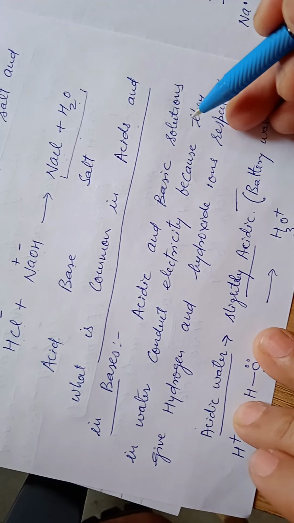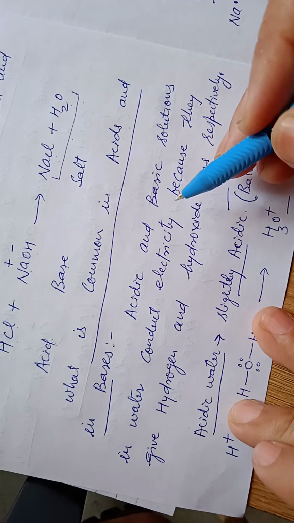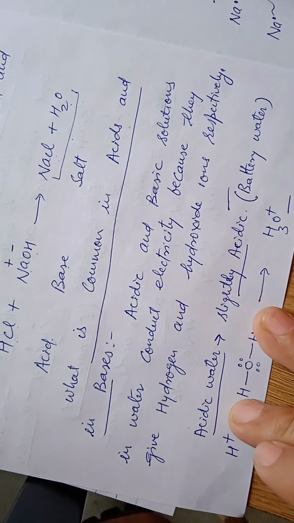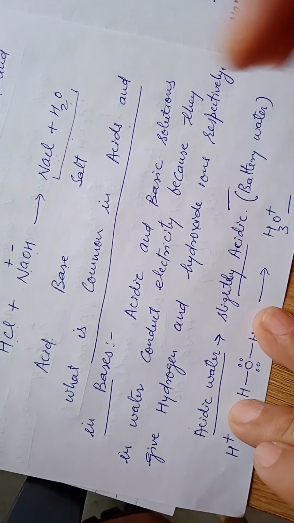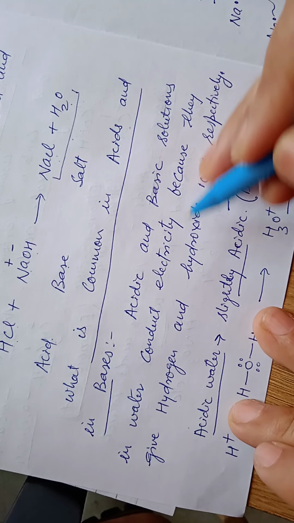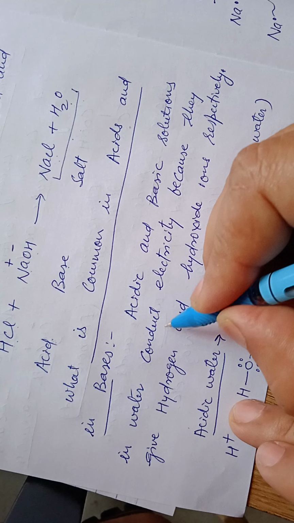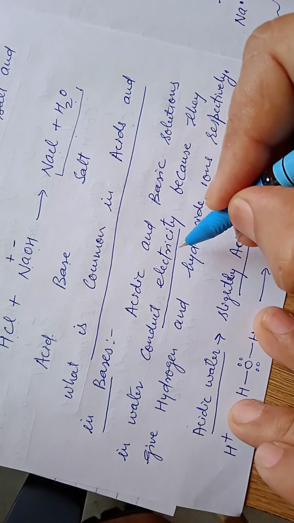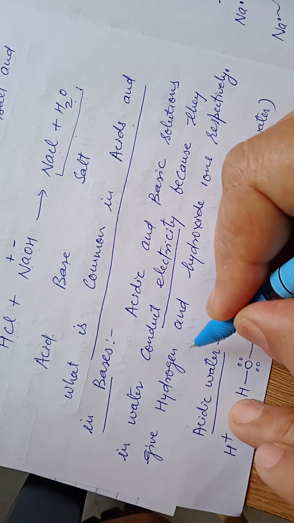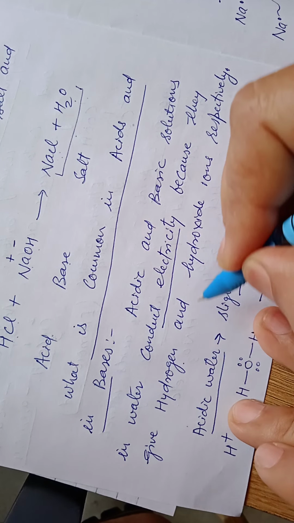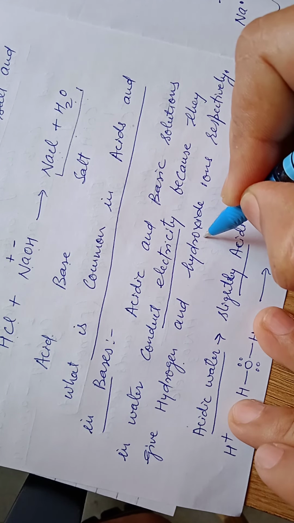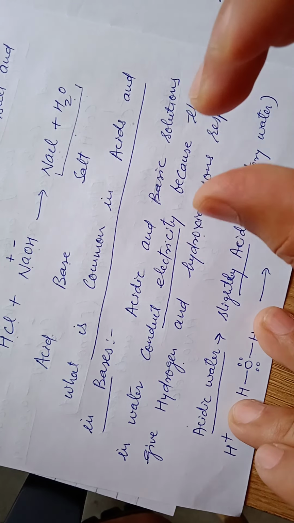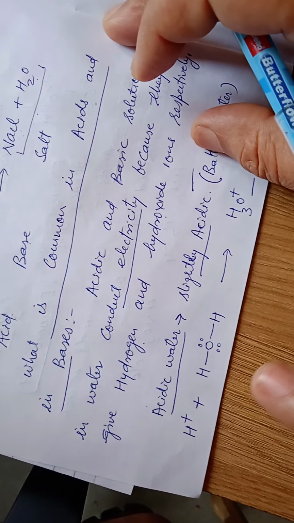One thing on the next question: what is common in acids and bases? Acidic and basic solutions in water conduct electricity. The main common thing is that they conduct electricity, because acid gives hydrogen ion and base gives hydroxyl ion. So that is the common factor in acids and bases.